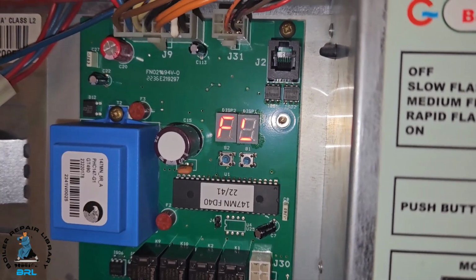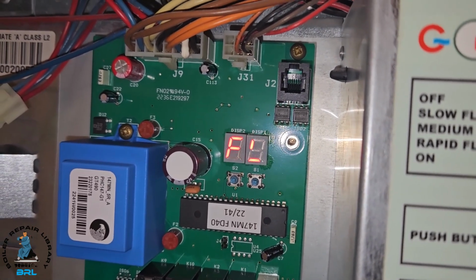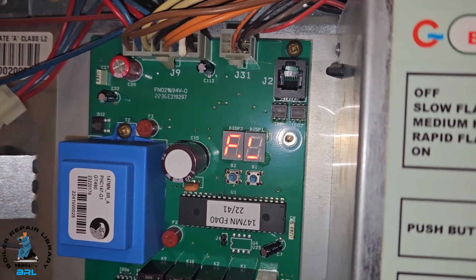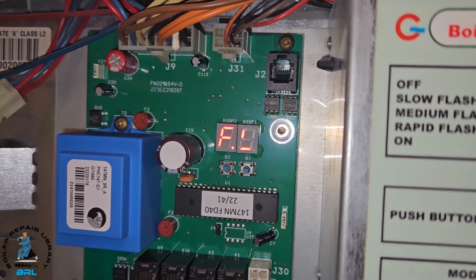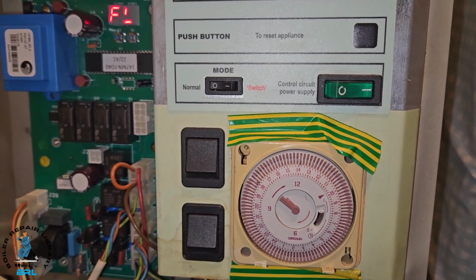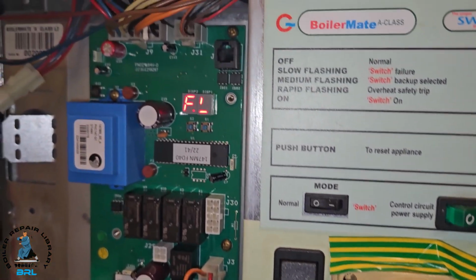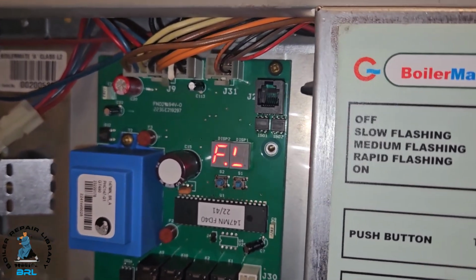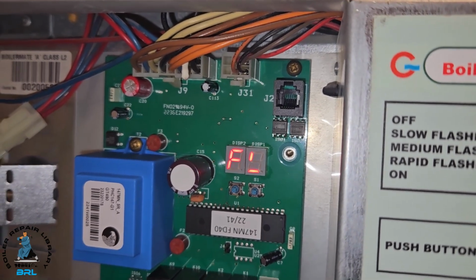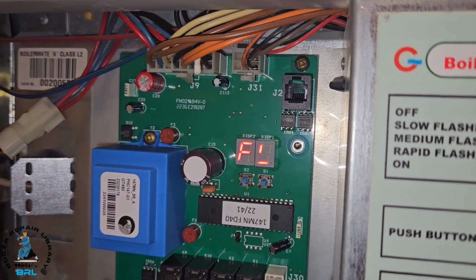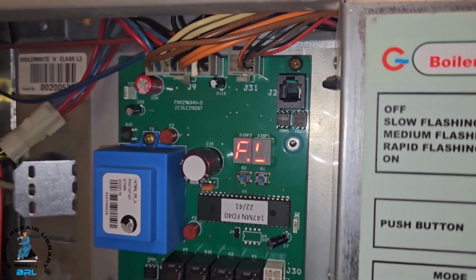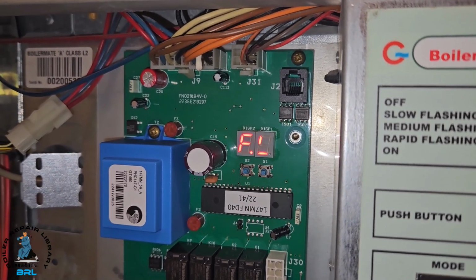What should really be happening is that the F symbol should be an H. We're looking for the H symbol to be on, and once we've got the H symbol, that means the timer's on and the room thermostat is on. So we're getting a breakdown in the circuit between the timer and the room stat to tell the PCB it's receiving demand, and that H symbol should be showing. So we're going to dive in and see what we can find out about the room thermostat, and then we'll take it from there.